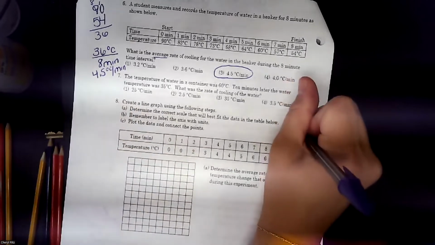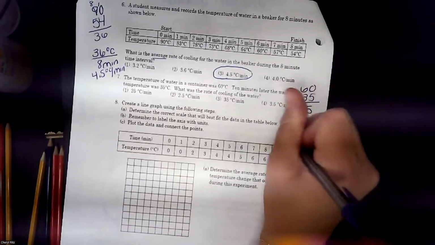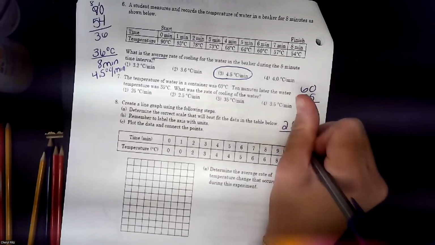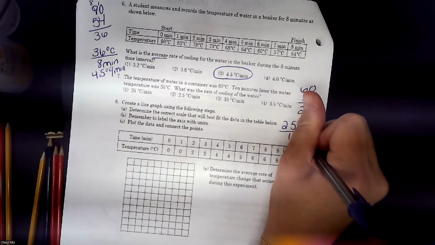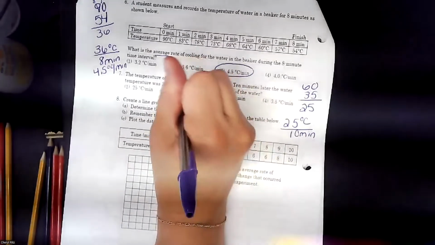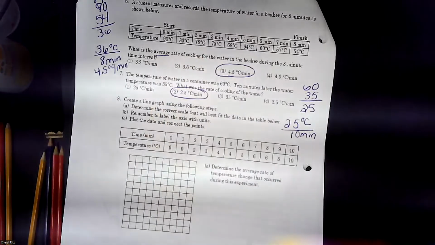So 25 degrees Celsius, how long did it take to change? This one was not days, was it? 10 minutes. 25 divided by 10 is 2.5.